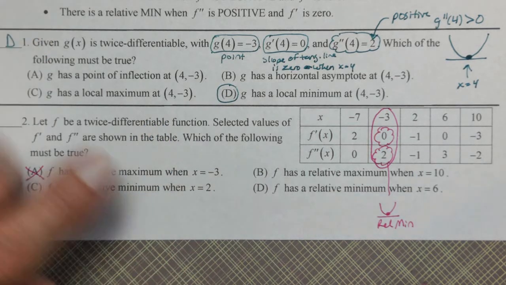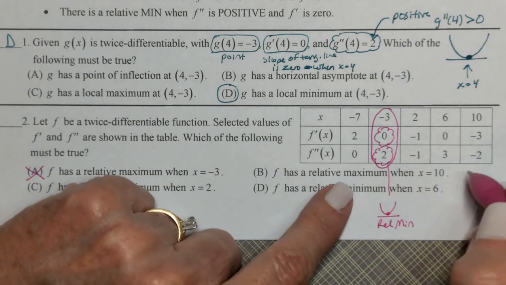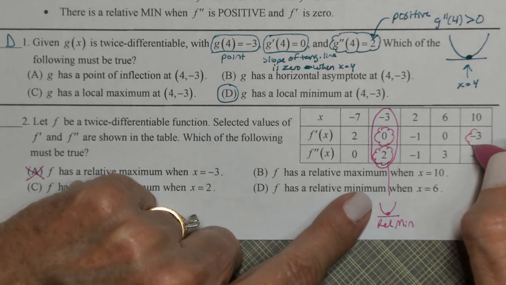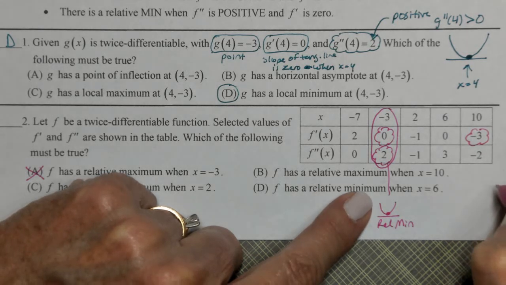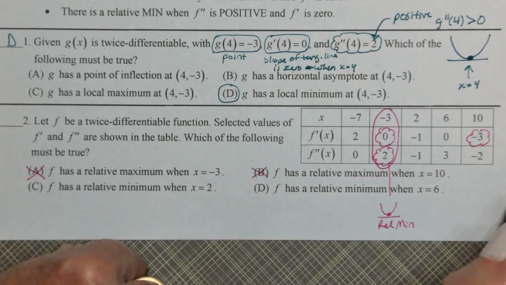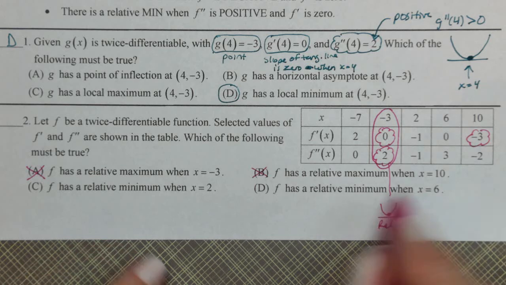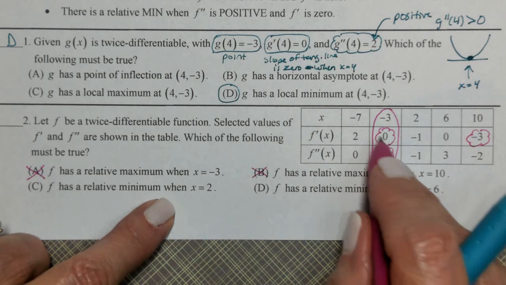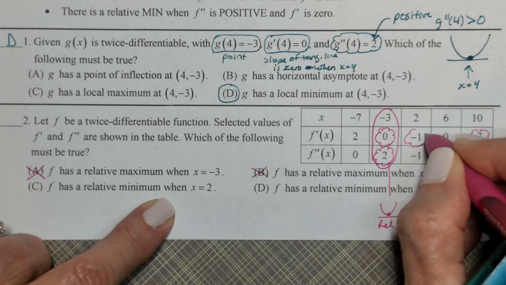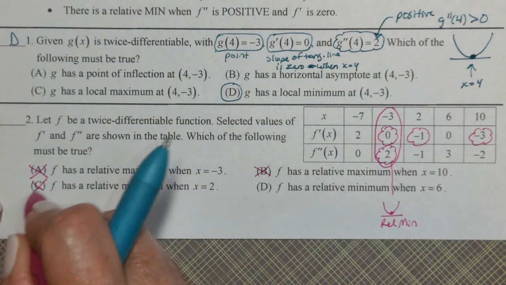Let's look at B. Okay, here we're looking at 10. Well, at 10, f prime is -3. I don't even have to look any further. There is no way that could be a relative min or max. Okay, when x is 2, f prime is -1. No way that can be a relative min or a relative max.